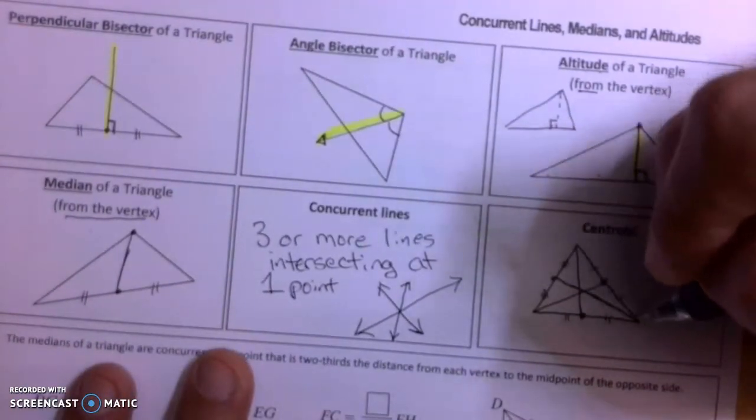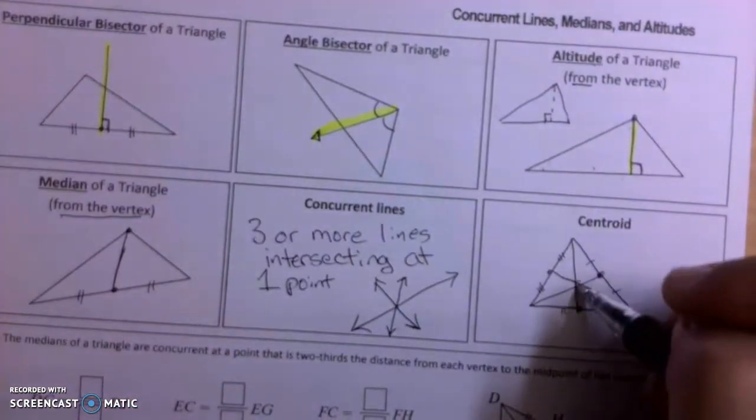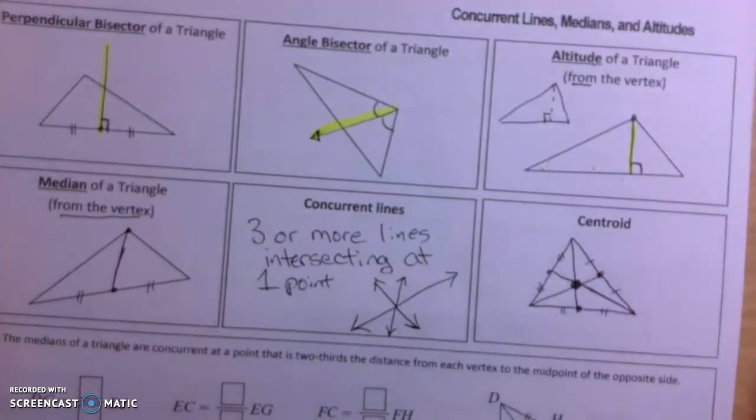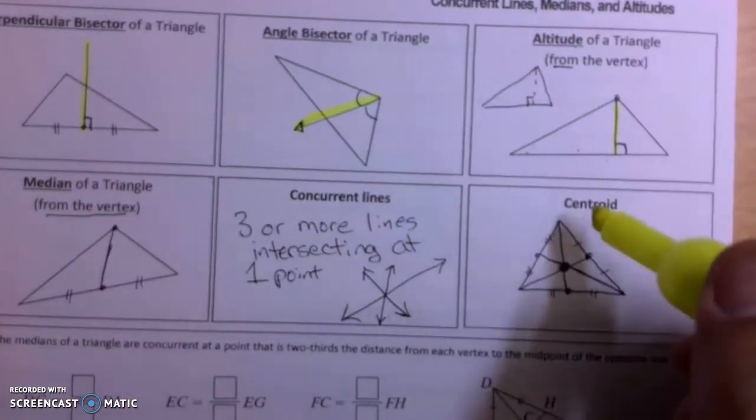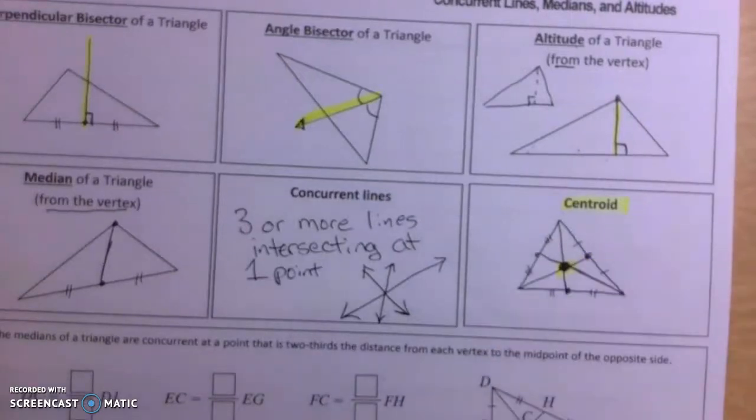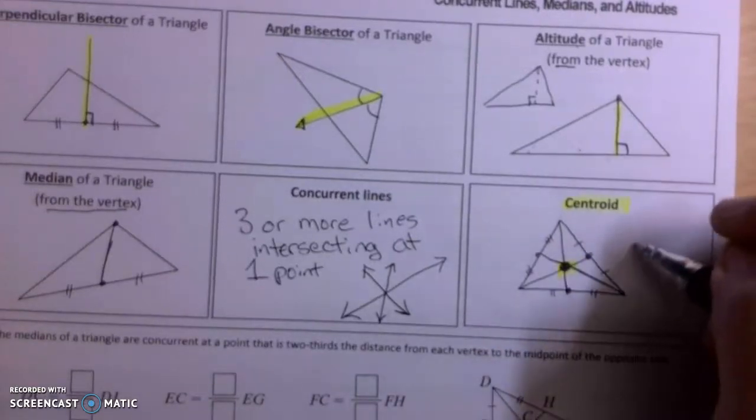And as best I can, I'm just doing that like that. So this point where all of them meet, and they should meet at a point, that is called the centroid. Centroid, where the medians, these are three medians, meet.